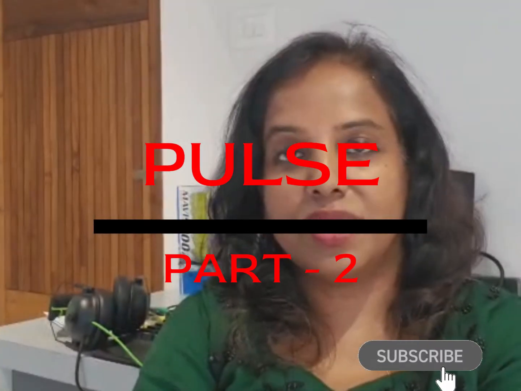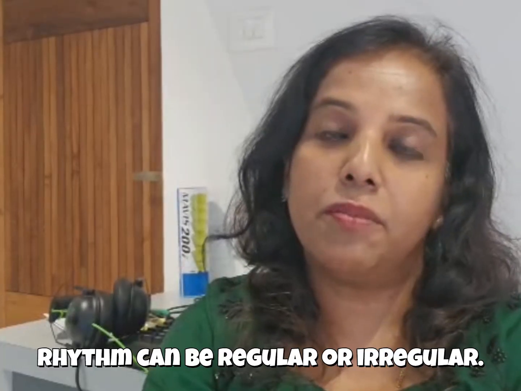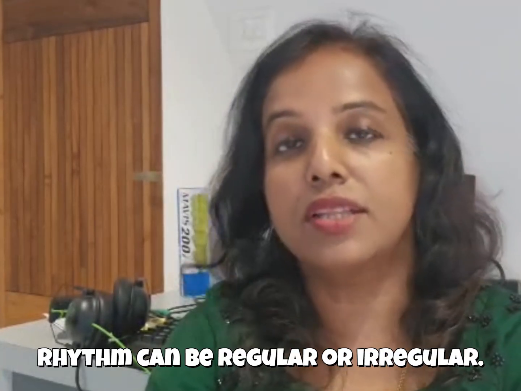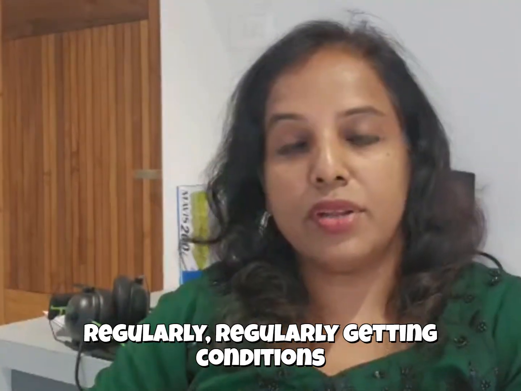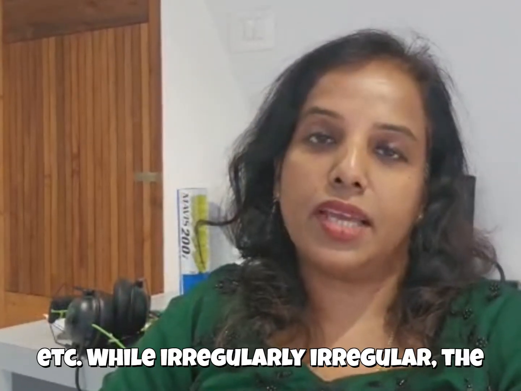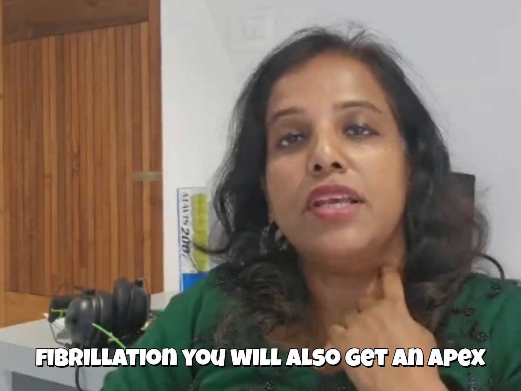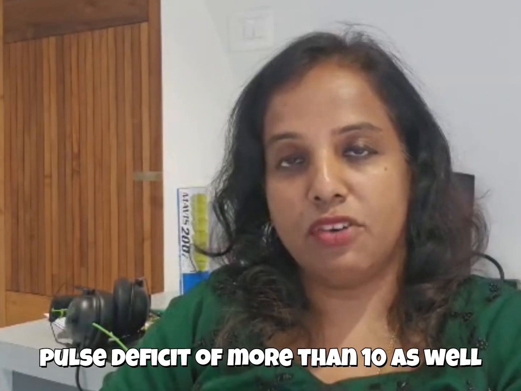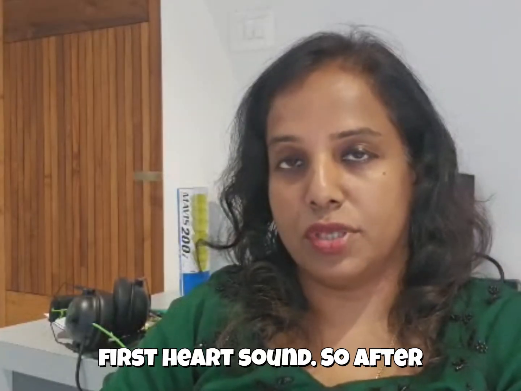So, welcome back to the continuation of pulse. We started with the definition as well as the bradycardia, tachycardia. Now we will go to the rhythm. Rhythm can be regular or irregular. Irregular rhythm can be regularly irregular or irregularly irregular. Regularly irregular you get in conditions like ventricular bigeminy, trigeminy, etc. While irregularly irregular, the characteristic abnormality, as you all know, is atrial fibrillation. In atrial fibrillation, you will also get an apex pulse deficit of more than 10 as well as on auscultation, a varying intensity of first heart sound.